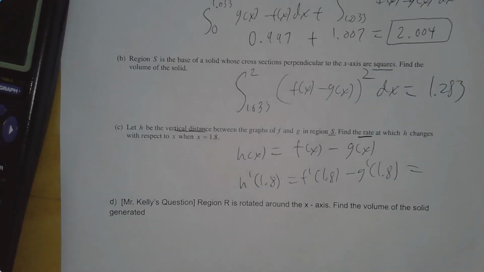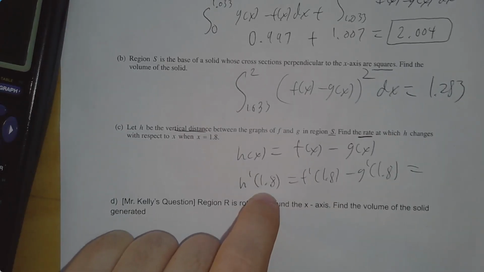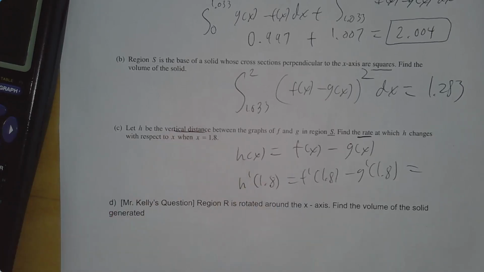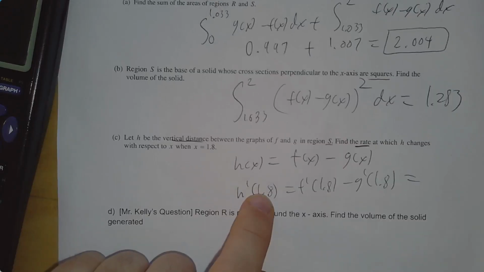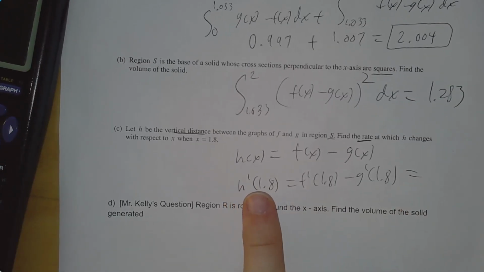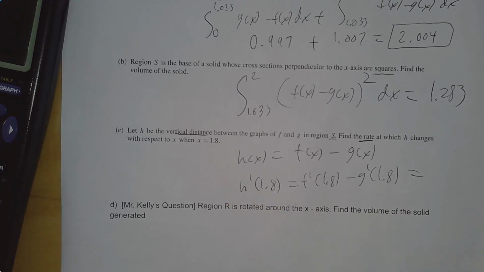That's what I'm trying to emphasize here, that you have to say true statements, if that makes sense. Like h prime of x is not going to equal this answer. We're putting in the 1.8. If my output is a number, there better be a number in here. You see what I'm saying? So it has to be true. Make sure what you're saying is true.